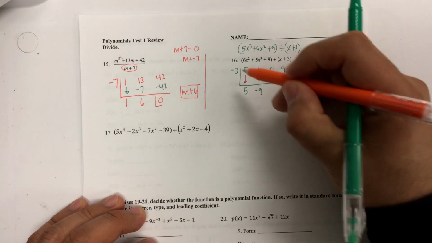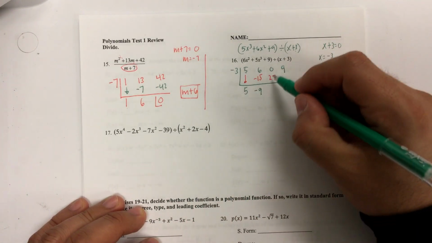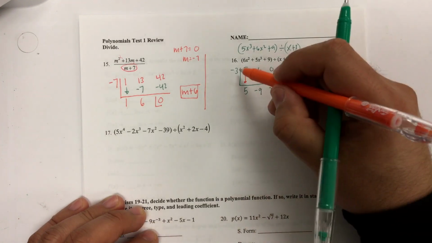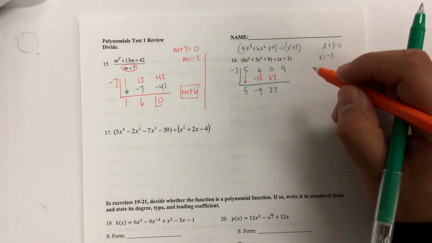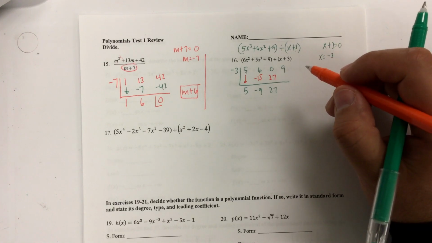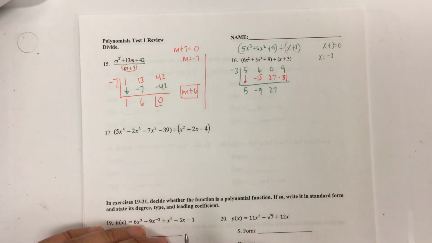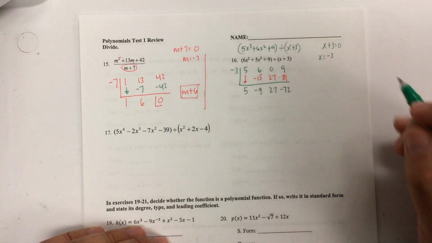Then we multiply the pivot point times negative 9, that's going to be positive 27. Combine 0 plus 27 is 27. And then negative 3 times 27 is going to be, let's see, 25, 50, 75, 81. And then we have 9 minus 81, which is going to be negative 72.